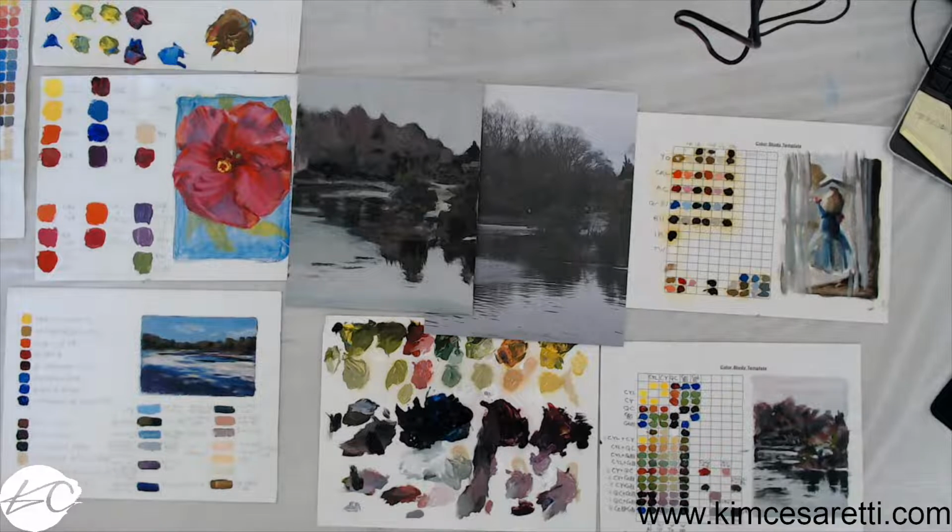It doesn't matter what the medium is. The theory applies to every color medium, even pastel, watercolor pencil.